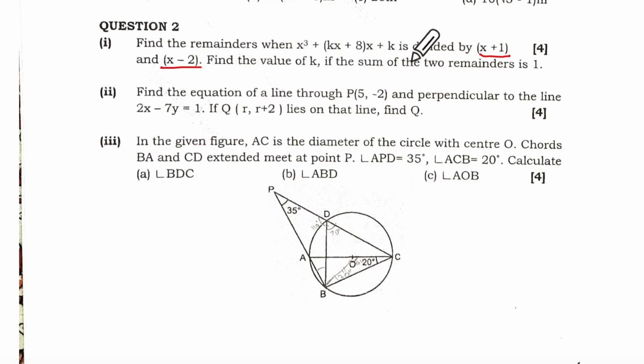Take the first remainder as r1 and the second remainder as r2, and r1 plus r2, which you will get in terms of k, will be equal to 1. Sum of the two remainders. You can do this on your own, correct?